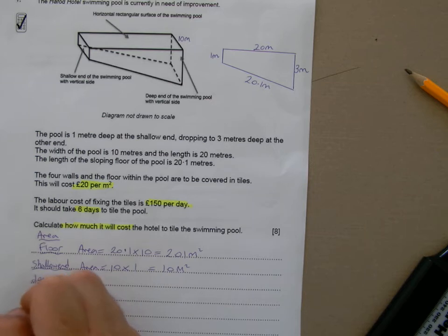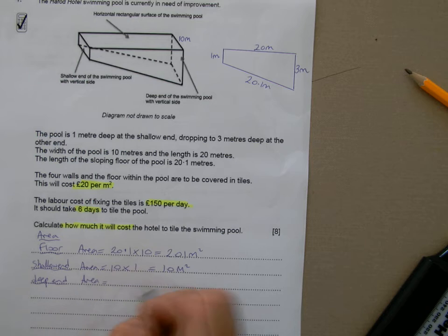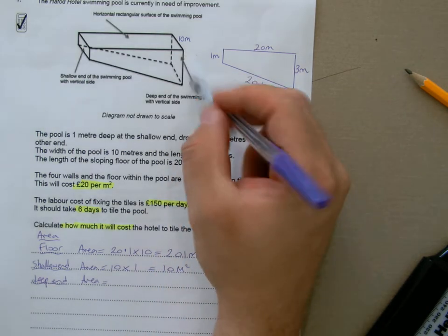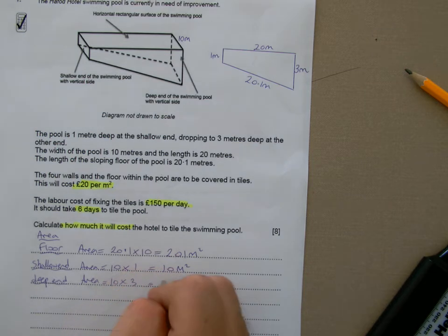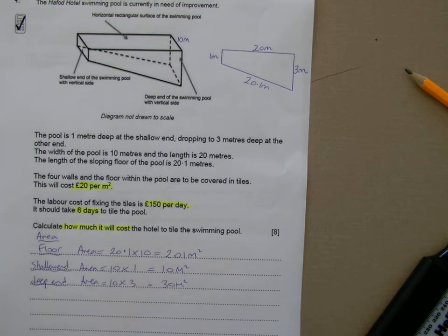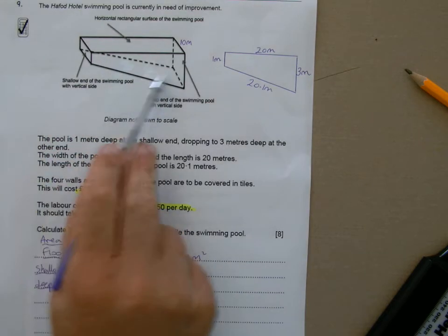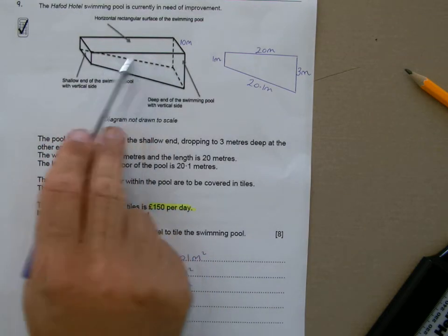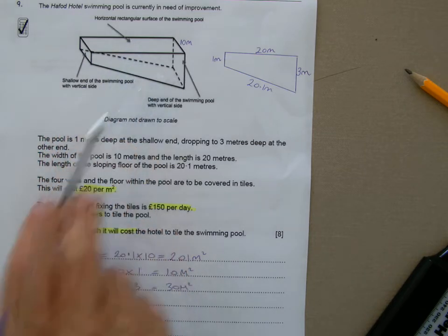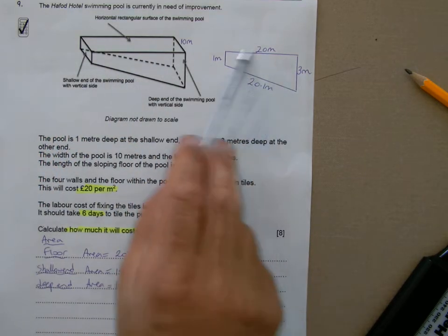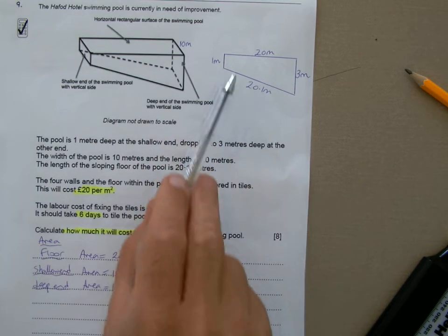The deep end then: we've got 3 metres by 10 metres, so 10 times 3, which is 30 metres squared. And then we've got the side view. The back side is going to be the same as the front side, they're identical, so all I need to do is work out the area of this and then double it.